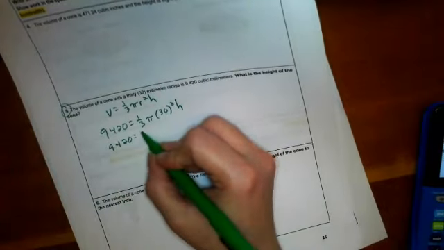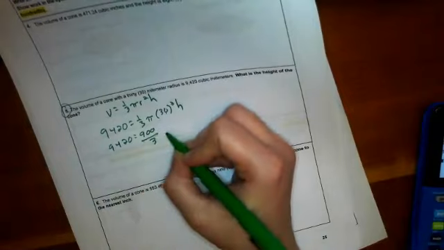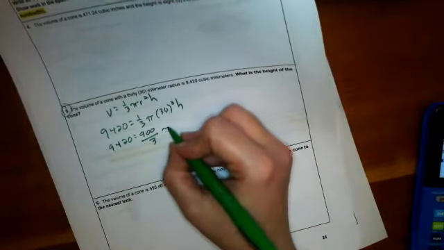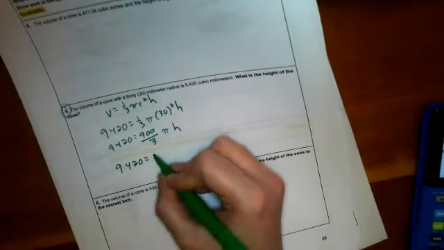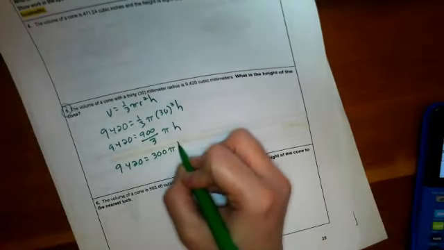Okay, we get 9,420 equals 30 squared is 900, and put that over 3, and that is pi h. 900 divided by 3 is just going to be 300. So 9,420 equals 300 pi h. And then my last step here is going to be to divide everything by 300 pi.